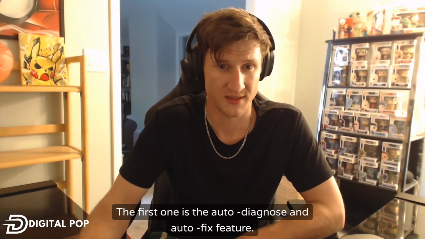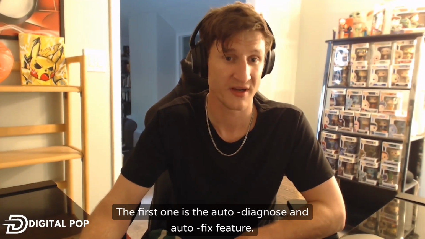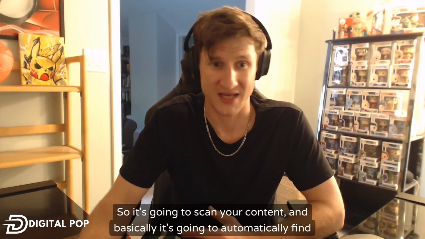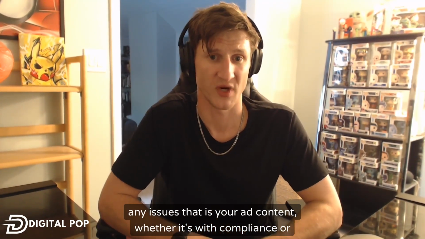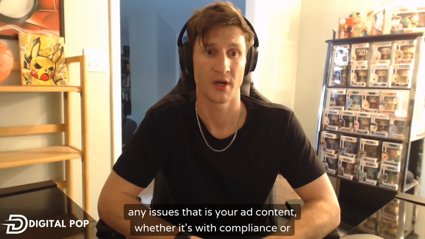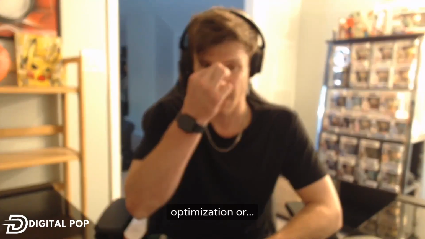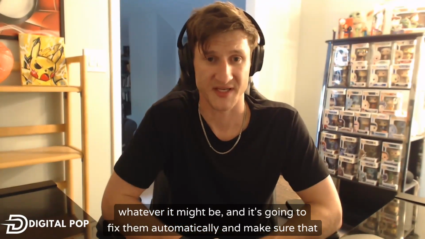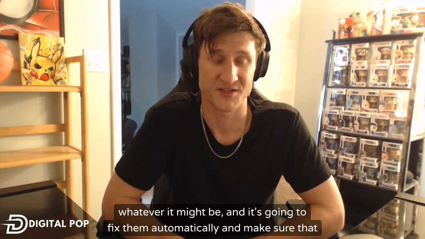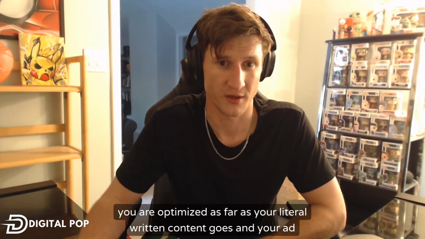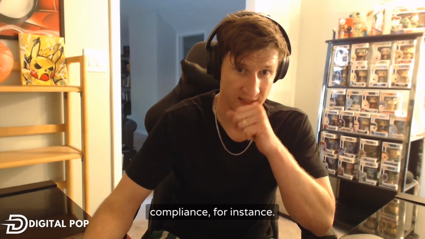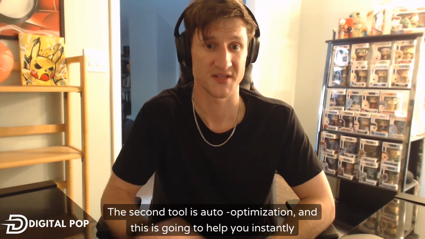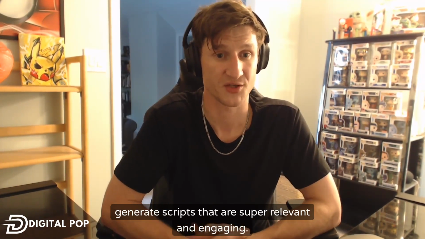The first one is the auto diagnose and auto fix feature. So it's going to scan your content and automatically find any issues with your ad content, whether it's with compliance or optimization or whatever it might be, and then it's going to fix them automatically and make sure that you are optimized as far as your literal written content goes and your ad compliance, for instance.